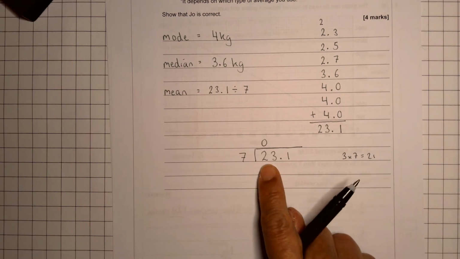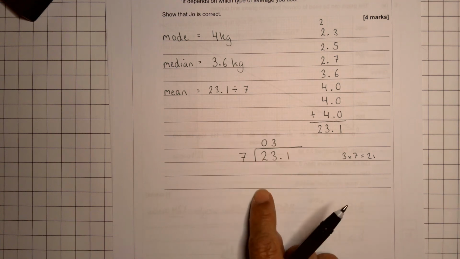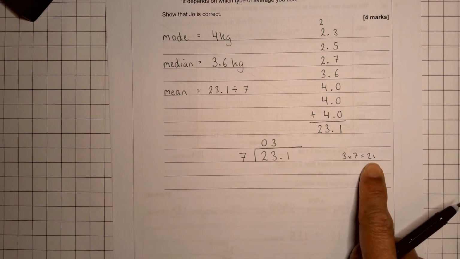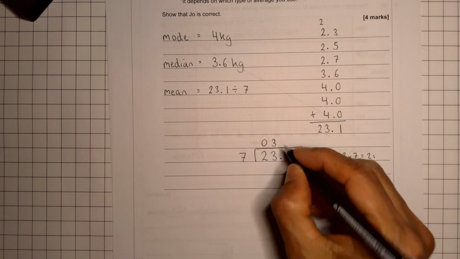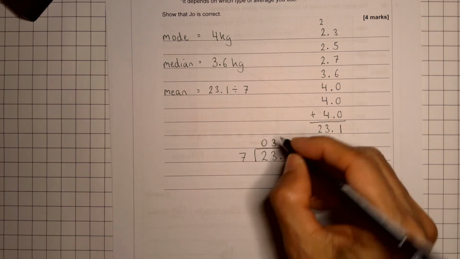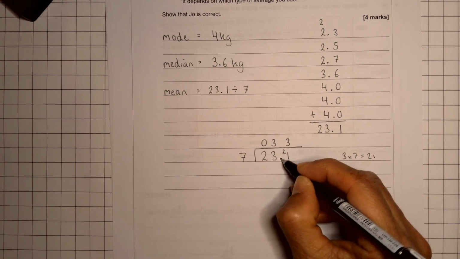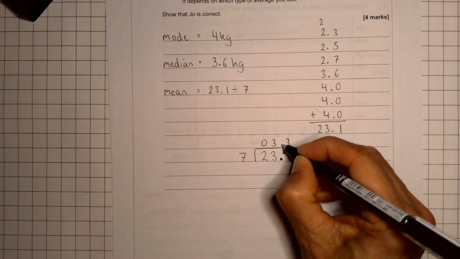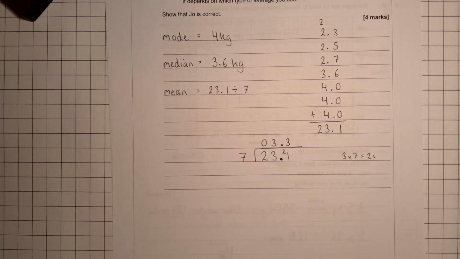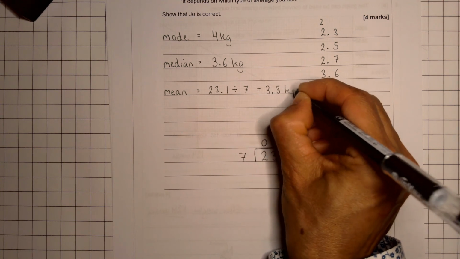So there are 3 lots of 7. But that means we have a remainder of 2, because going from 21 to 23, we have a remainder of 2. So now I say, does 7 fit into 21? Yes, we know, because here's the calculation, and we know it fits in 3 times. Now, because there is a decimal point there, we're going to put the decimal point there. So the mean turns out to be 3.3 kilograms.